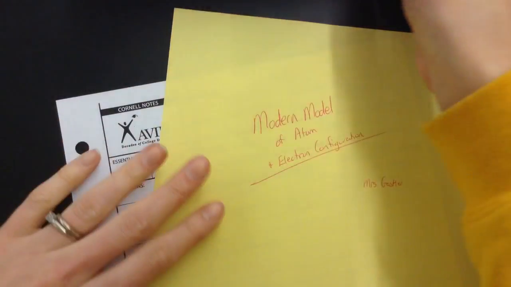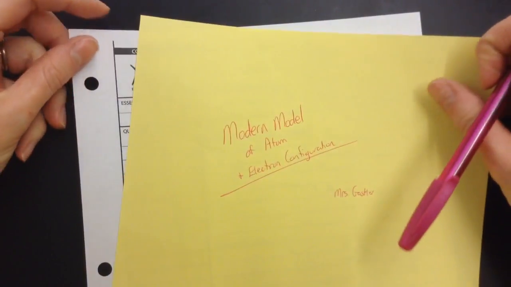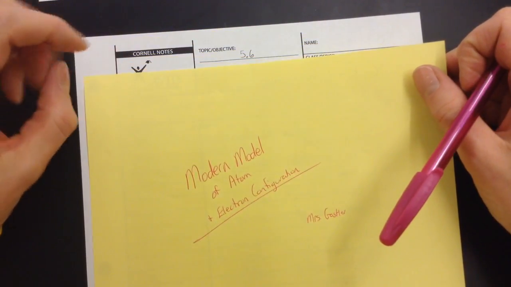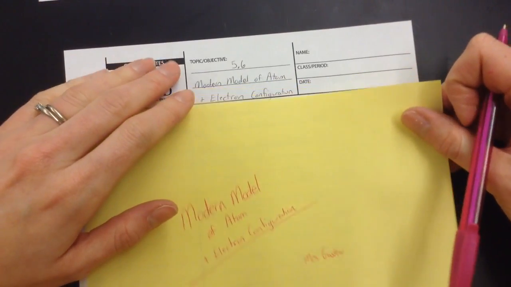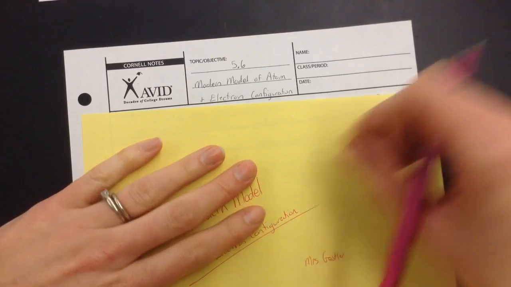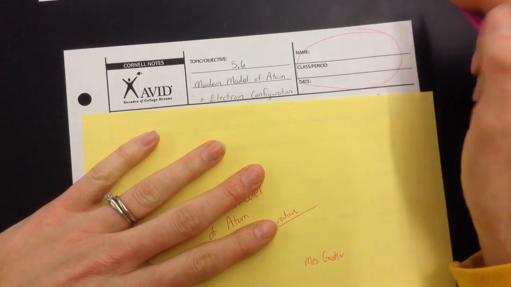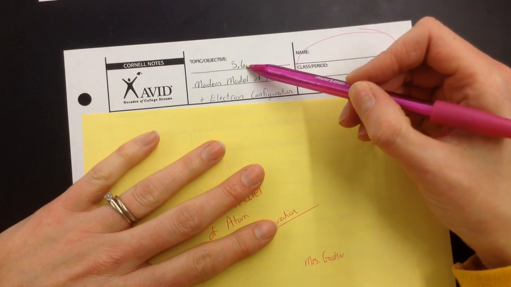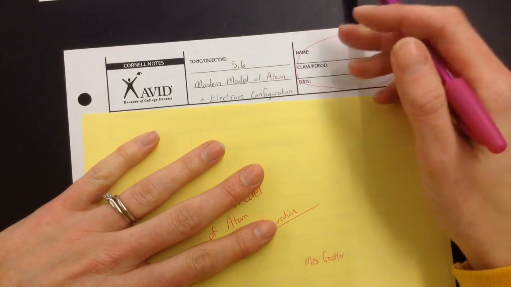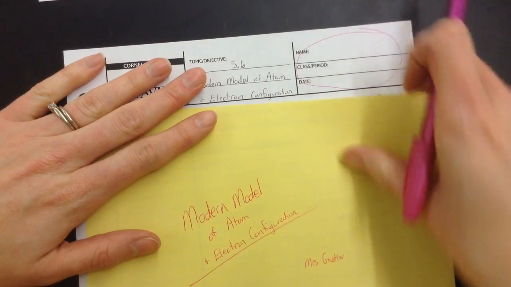Okay, so I've got my Cornell paper partially filled out to save a little time on the video, so if you need to pause it to get something written down, please do so. Okay, so name, date, class period go here. We're talking about objective 5.6, the modern model of the atom, and we're going to talk a little bit about what an electron configuration is.